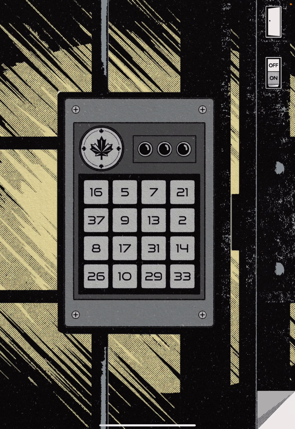Okay, trapdoor. Alright, so remember what we saw. On the computer, there were 4 squares lit up, and they were 8, 17, 26, and 29.